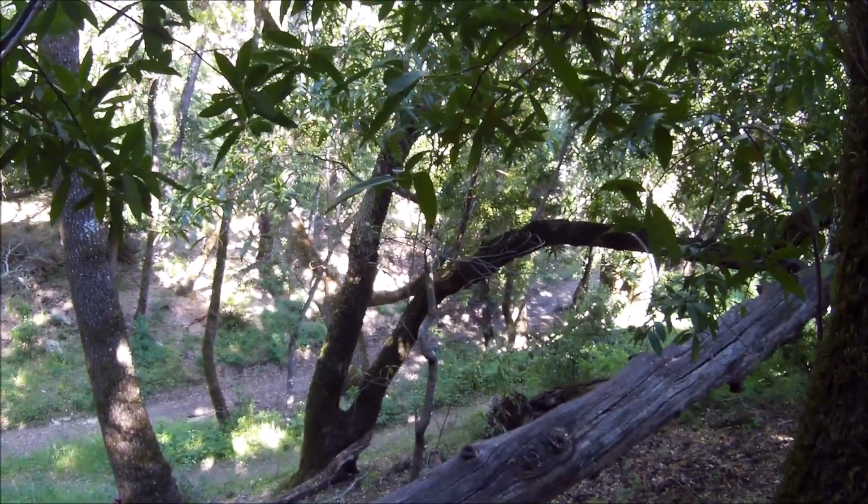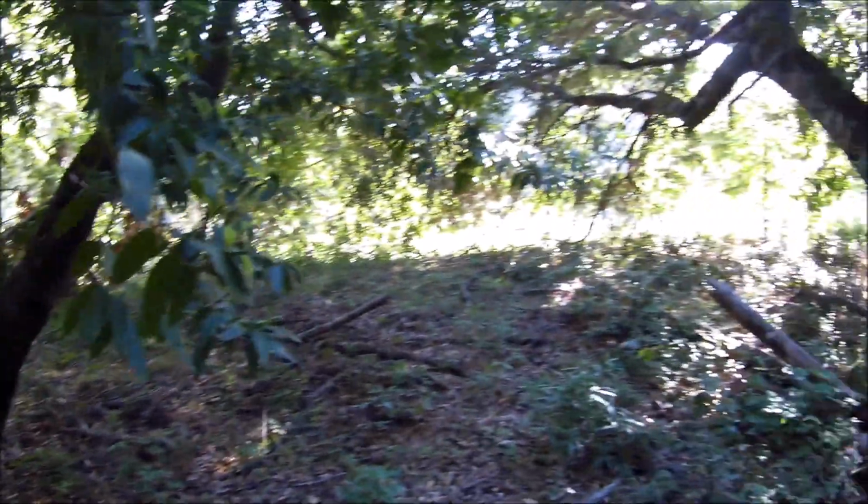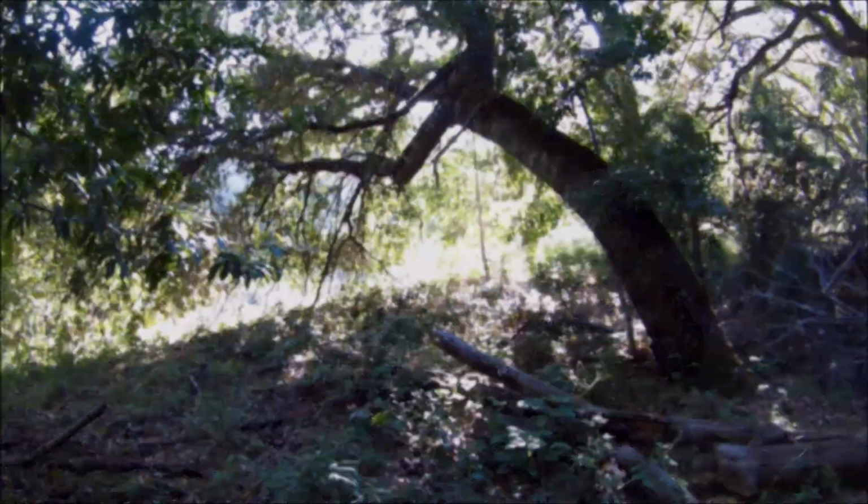But anyway, let's head down the ridge here, see if we can get down to those rocks and check them out.